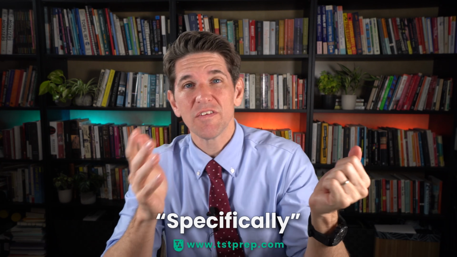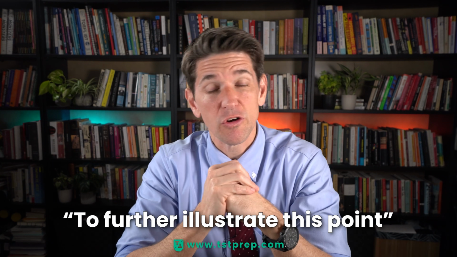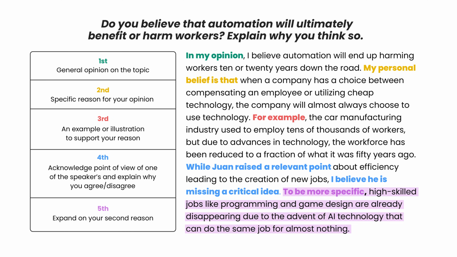You can say specifically, you can say some other phrases to help you expand on something, like to further illustrate this point. You could say something fancy like that too. It's up to you. I like this phrase. To be more specific, high-skilled jobs like programming and game design are already disappearing due to the advent of AI technology. And that's the template.